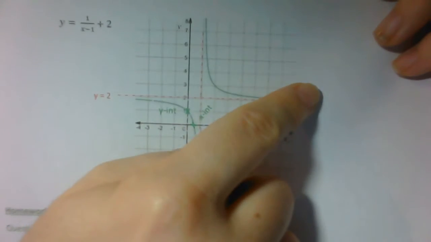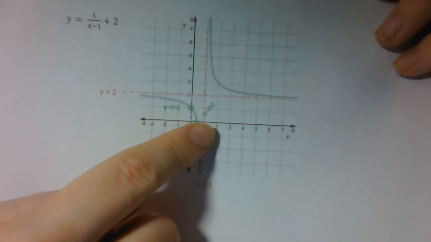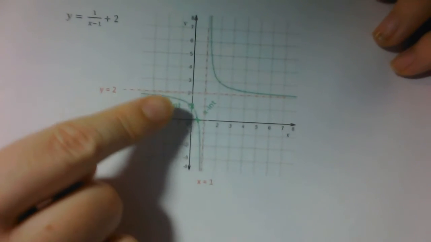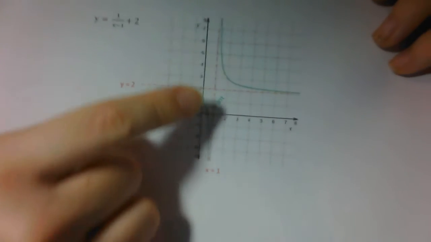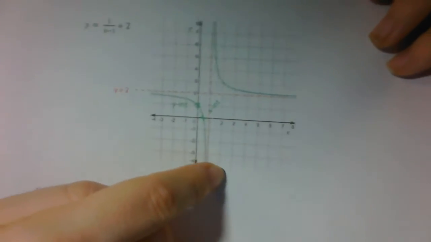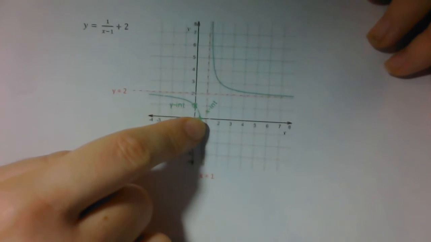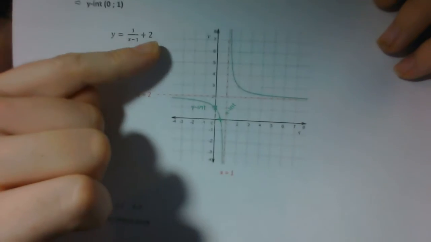Here, the right arm for x greater than 1. And here the left arm for x smaller than 1. The two asymptotes: the vertical one is x equals 1, and the horizontal asymptote, the q value, which is 2.